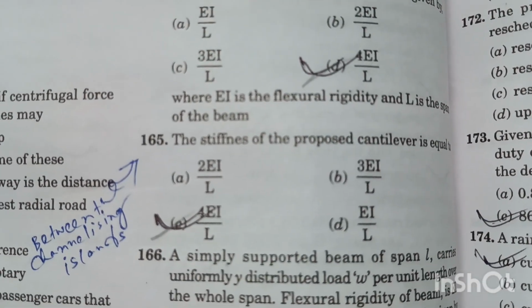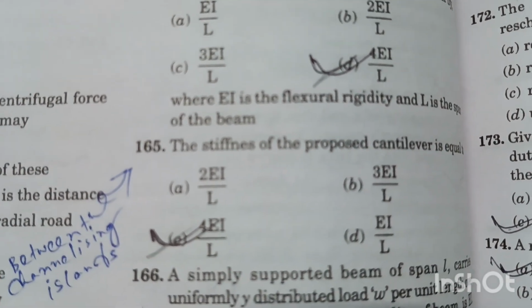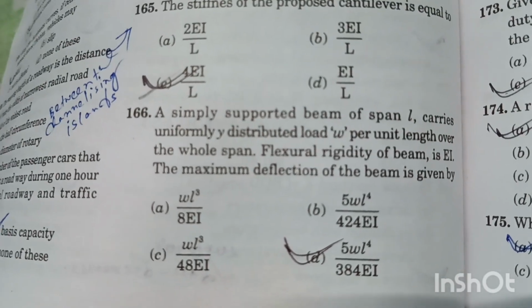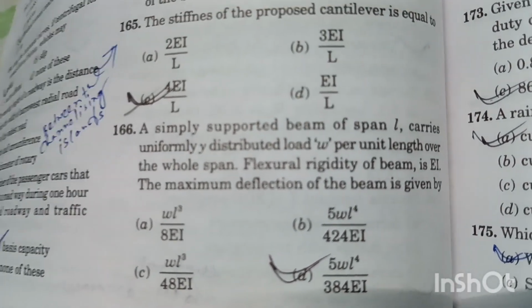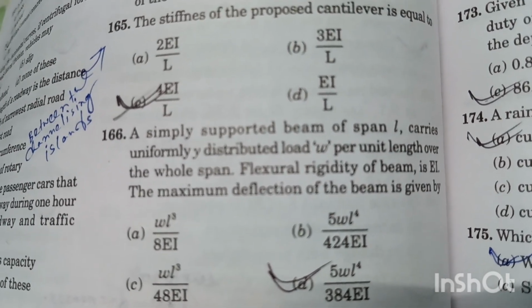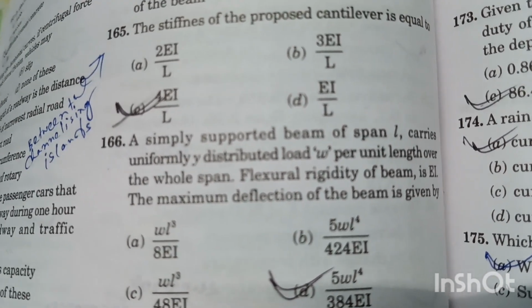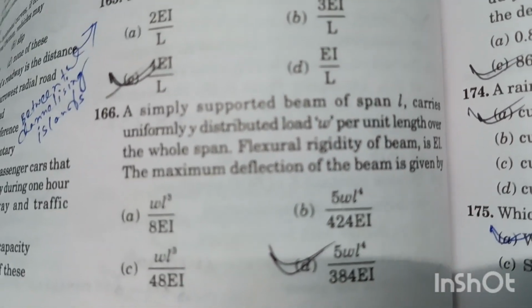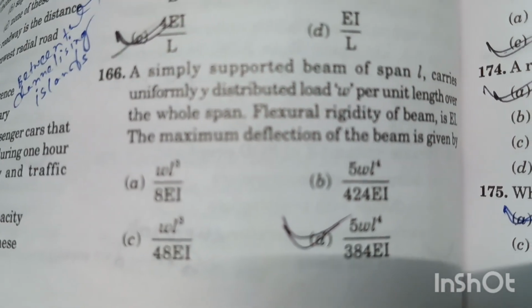Question number 165. The stiffness of the prop cantilever is equal to the 4 EI by L. Option C is the right answer. Question number 166. A simply supported beam of span L carries uniformly distributed load W per unit length over the whole span. The flexural rigidity of the beam is EI. The maximum deflection of the beam is given by 5 W L to the power 4 divided by 384 EI. Option D is the right answer.